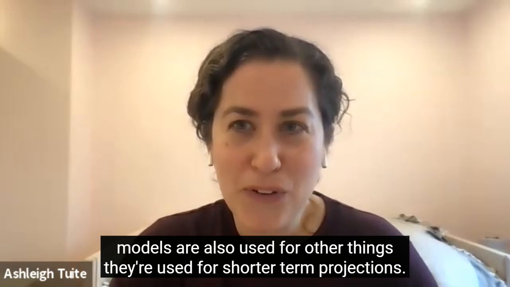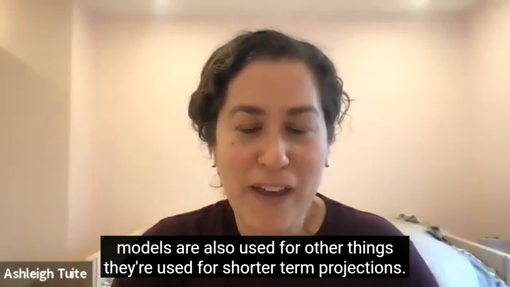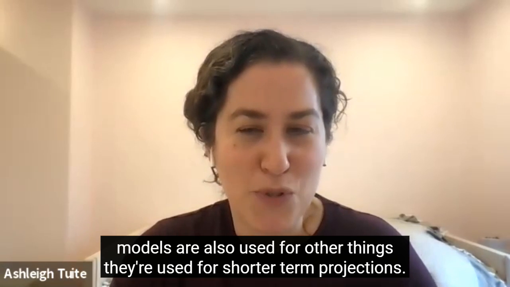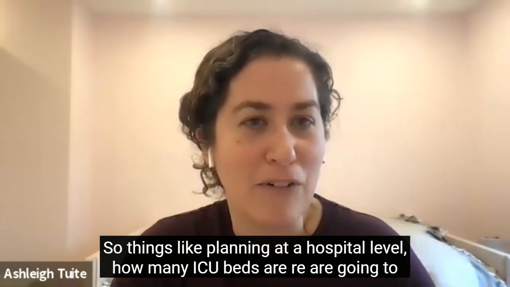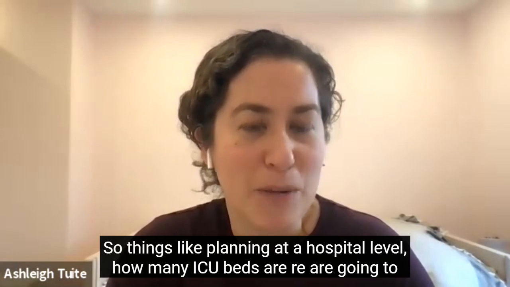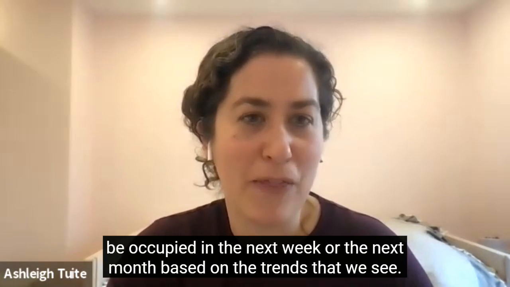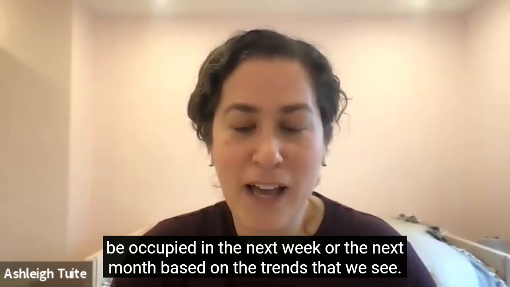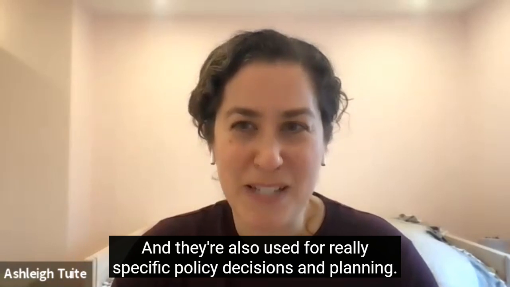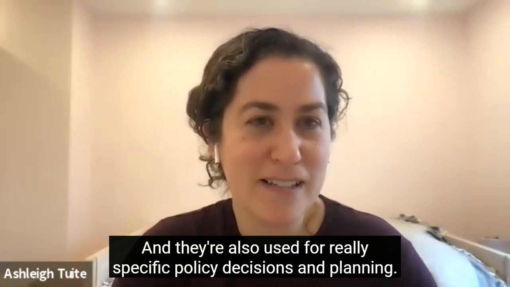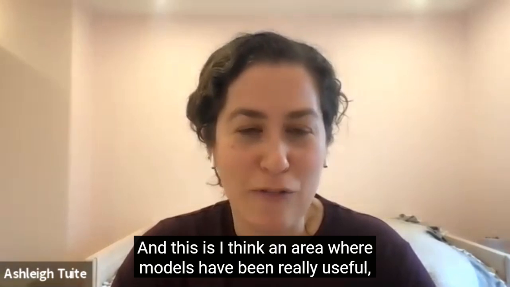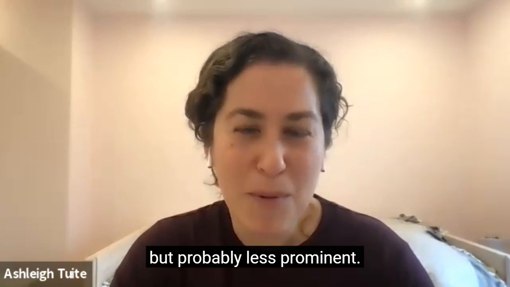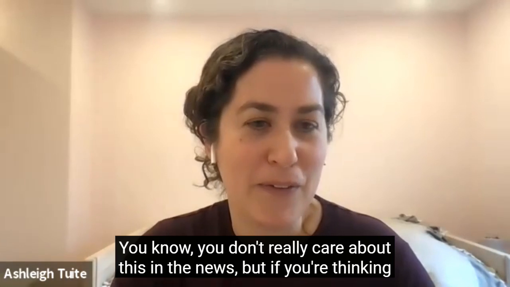But models are also used for other things. They're used for shorter term projections, things like planning at a hospital level: how many ICU beds are going to be occupied in the next week or the next month based on the trends that we see. And they're also used for really specific policy decisions and planning. This is an area where models have been really useful, but probably less prominent. You don't really hear about this in the news.